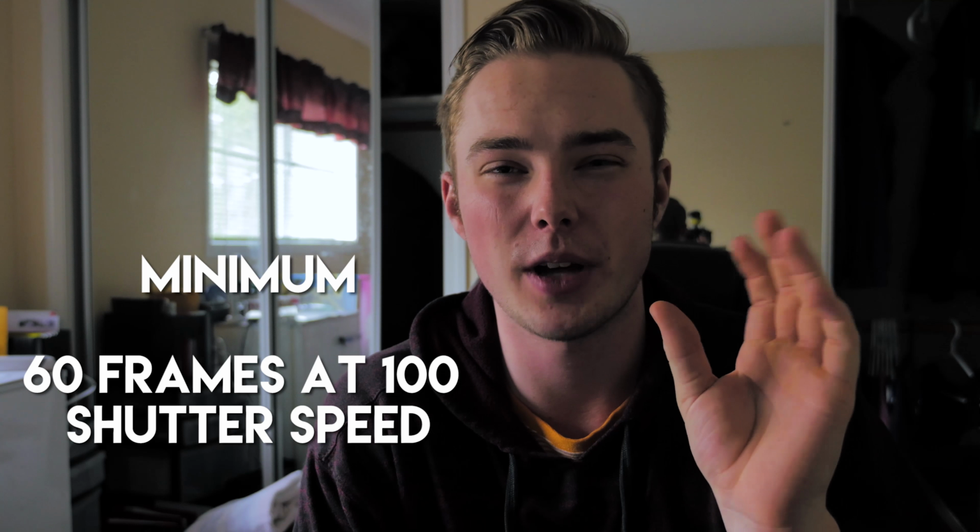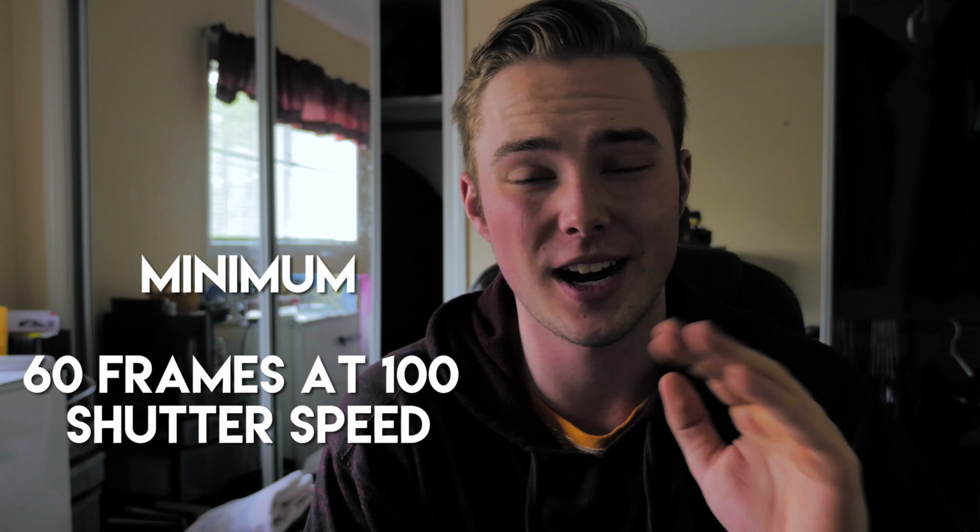Just to recap, minimum 60 frames per second for slow motion. You really want about 100 for your shutter speed, no lower than 100 I would recommend. Most cameras would lock you out at about 100 as soon as you shoot in slow motion. But the general rule applies: double your frame rate, play with it, see how it is, see how it feels.